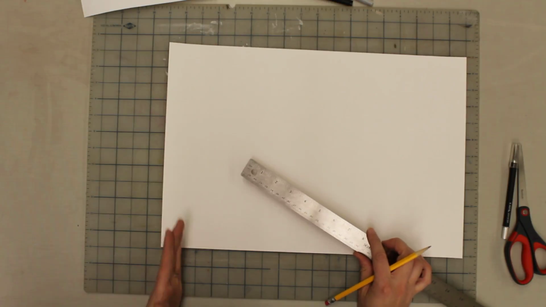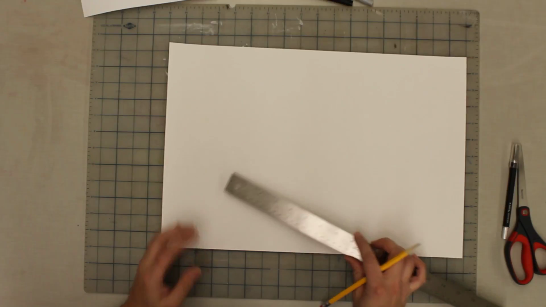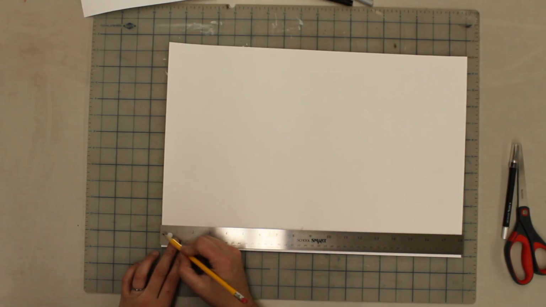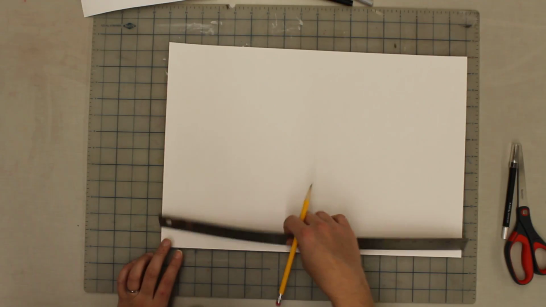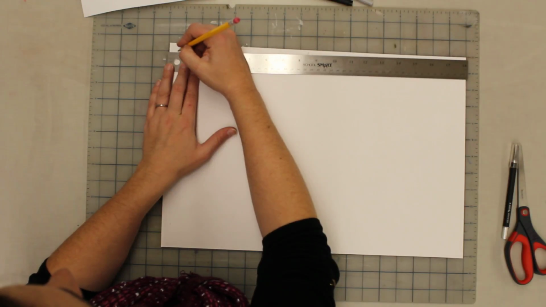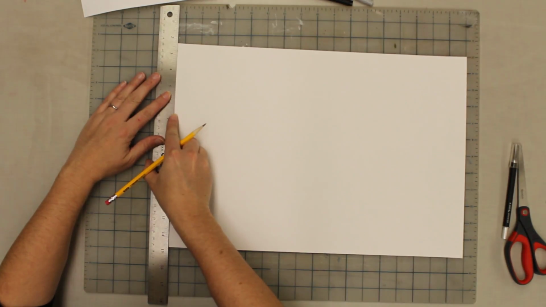So I want to draw a vertical line right here, but first I need to measure in horizontal. I need to hold my ruler horizontally to get that line. So my ruler doesn't start at 0, it starts in a little bit. So I'm going to make sure the edge of my ruler is lined up with the edge of my paper, and I'm going to make a little mark at the 1/2 inch. And then I'm going to go up to the top of my paper and do the same thing. And then I'm going to connect them.